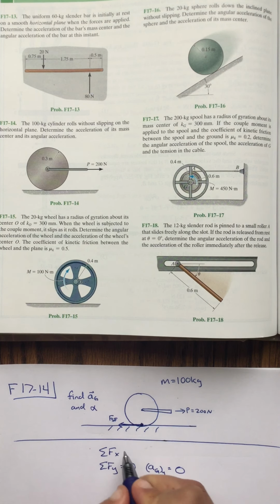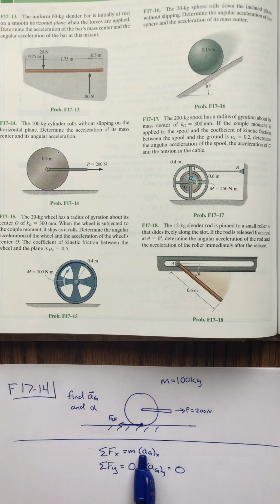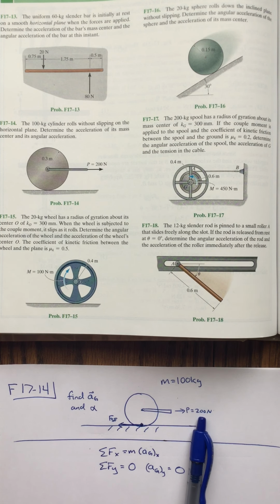When you sum up the forces in the x direction, this is equal to the mass times the x component of the acceleration of the mass center. If I was going to use this equation, I know this 200 Newton force, but I don't know what the force of static friction is, and so I would have two unknowns in this equation. So before we take a look at that, let's look at the sum of the moments.